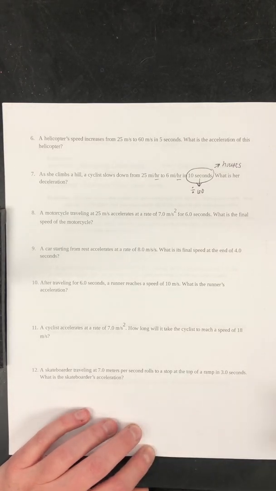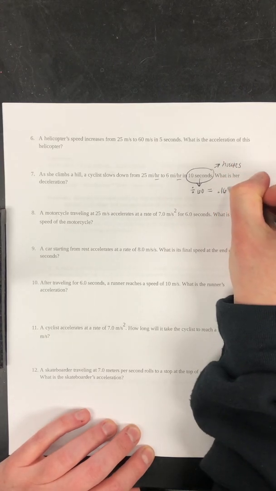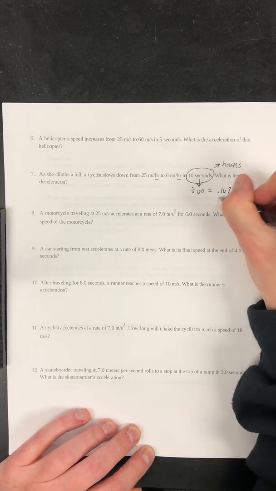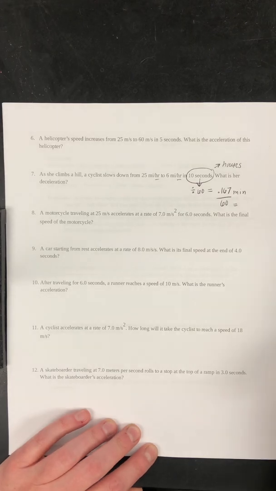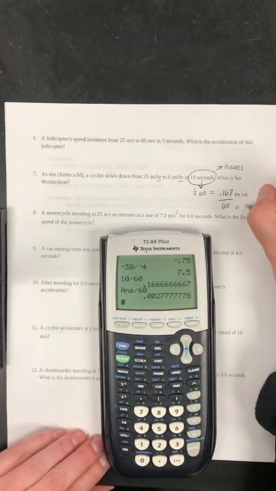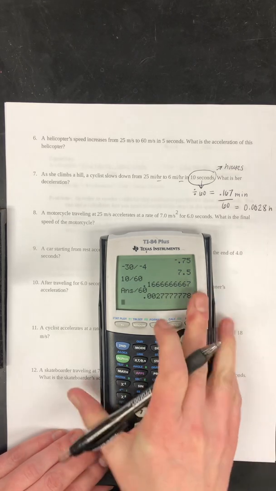So 10 divided by 60 is going to be 0.167 minutes. And then we're going to divide it by 60 again to give us 0.0028 hours.